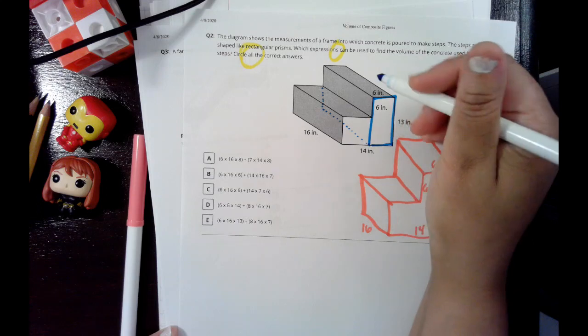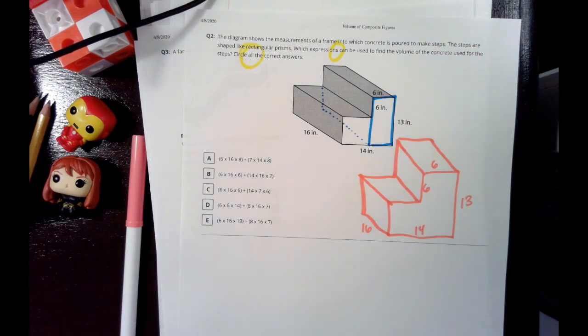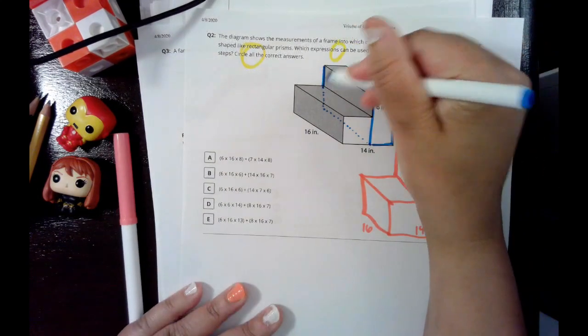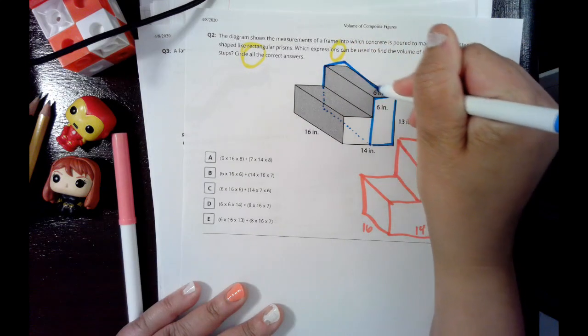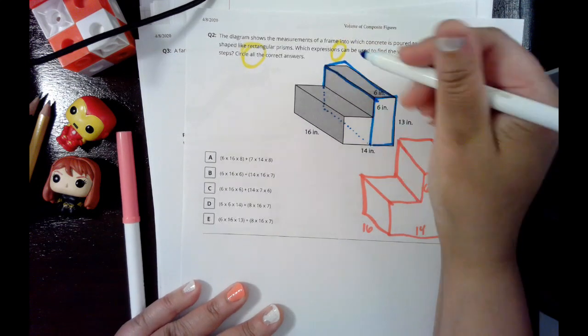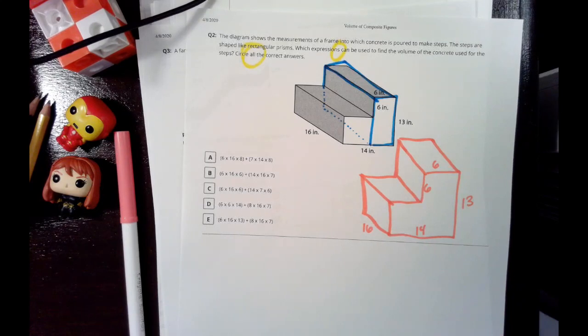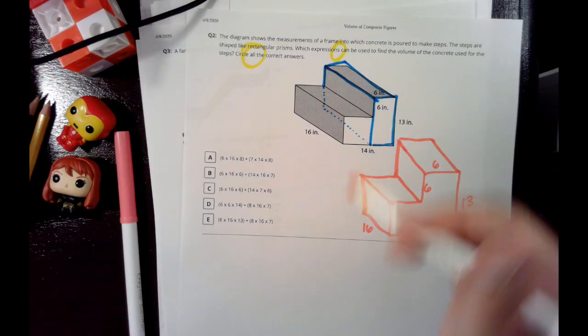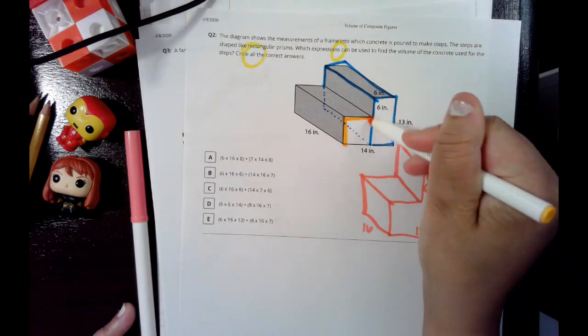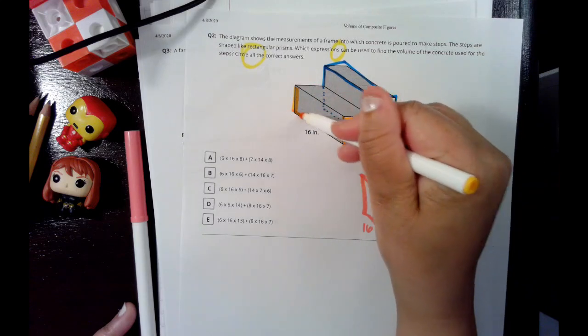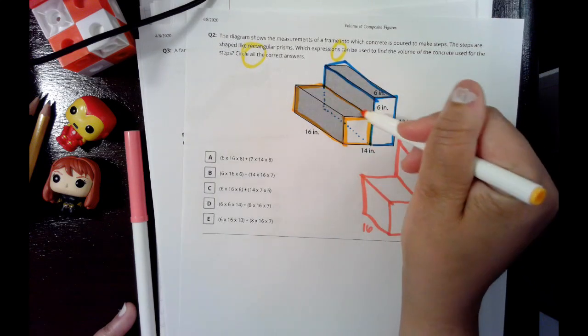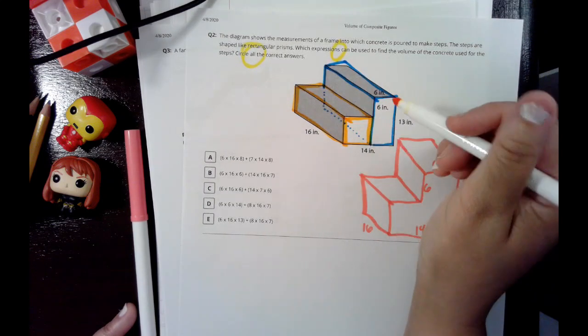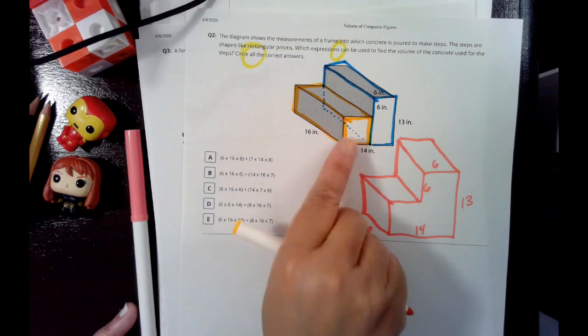This blue one here, let me outline it. Okay, and the other prism, let's do it in yellow, would be this one right here. Okay, those are going to be the measurements for one of them. So it's going to be the volume for this prism and the volume for the blue one, okay?